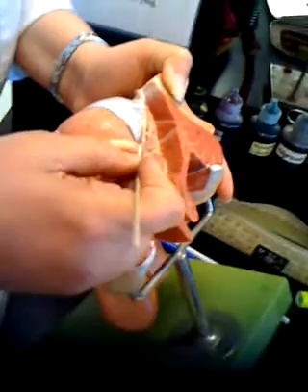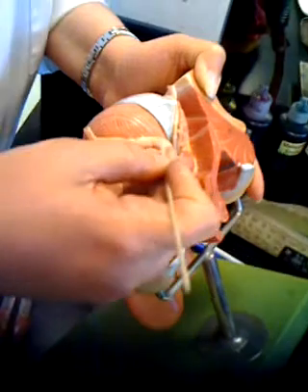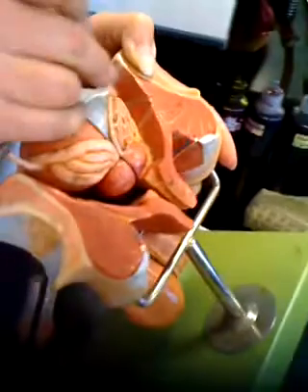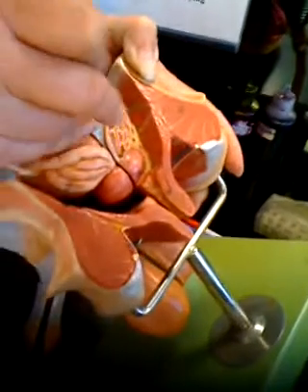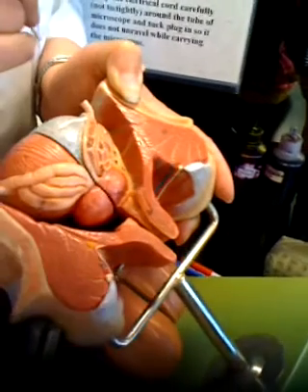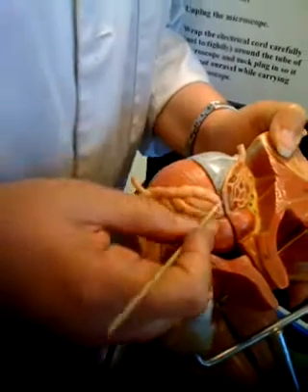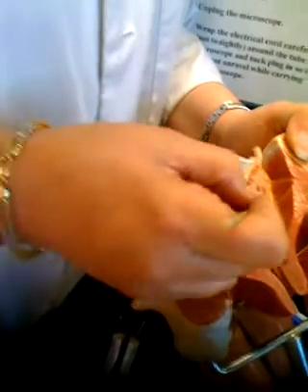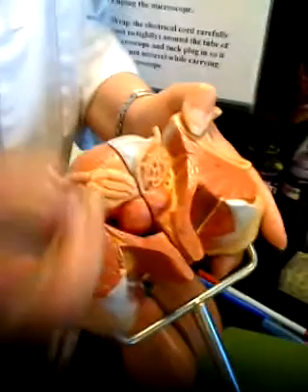But this is the duct. Ductus deferens. The ampulla. And this is the gland. The whole area on top of the gland is the ampulla. Yes, this is the ampulla. This is the seminal vesicle.